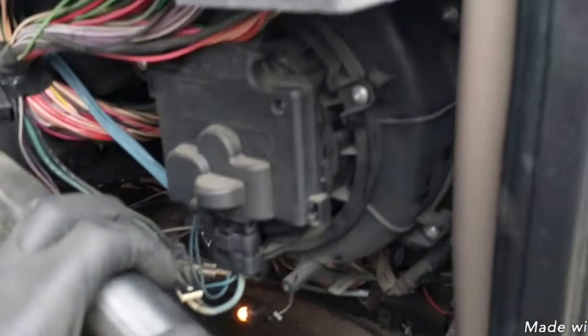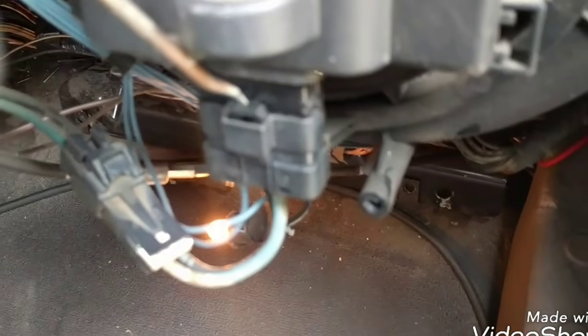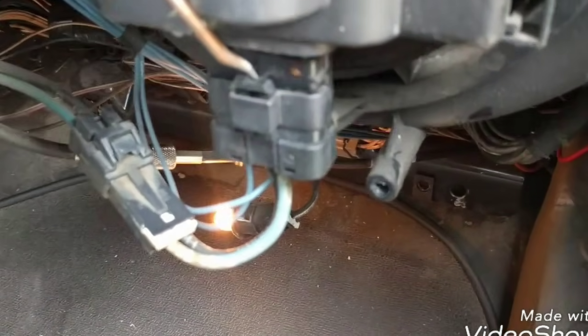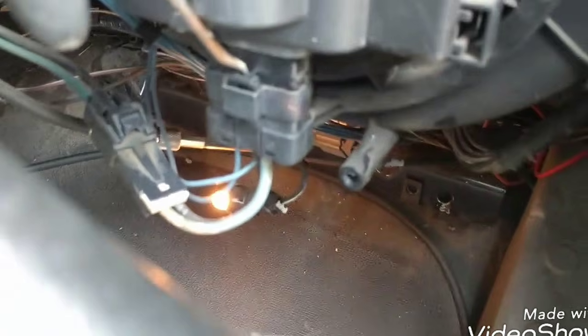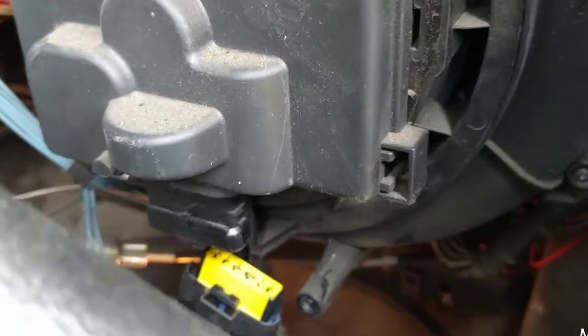And now we can unplug this AC plug here by using this thin tool. Just pressing it like that and going down, and it's out, you can see. So now we have it completely out.